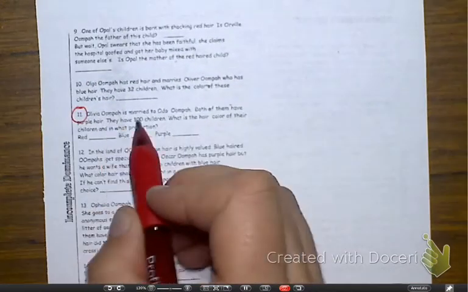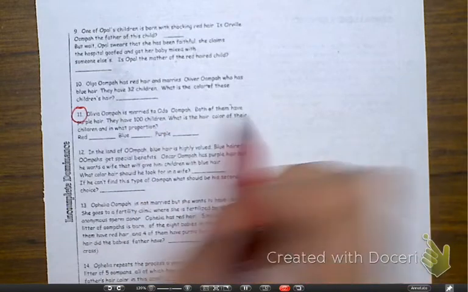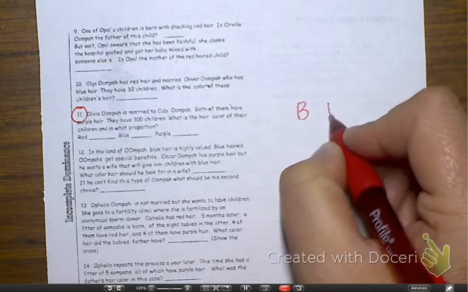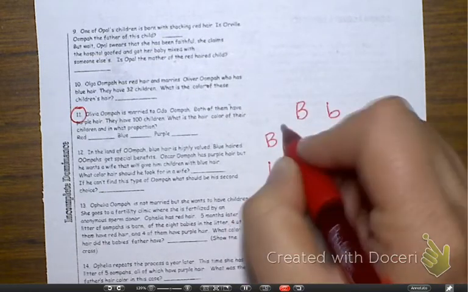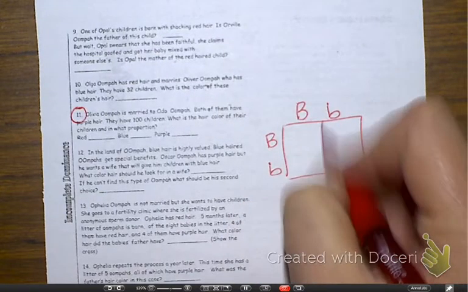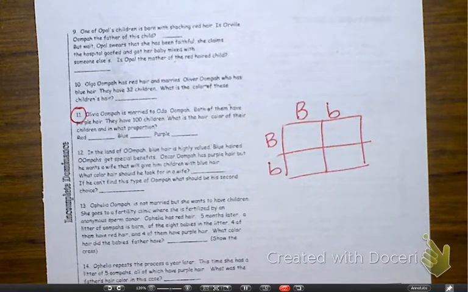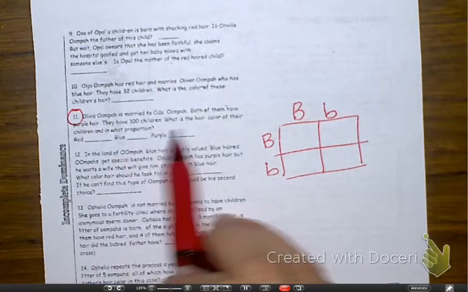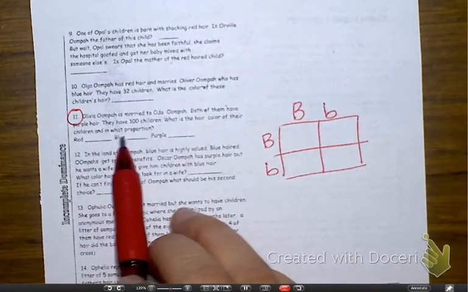Olivia Oompa is married to Odo Oompa. Both of them have purple hair. Purple hair, we said, was big B, little b. Big B, little b, right? They're both heterozygous. They have 100 children. Way too many, if you ask me. What is the hair color of their children and in what proportion?